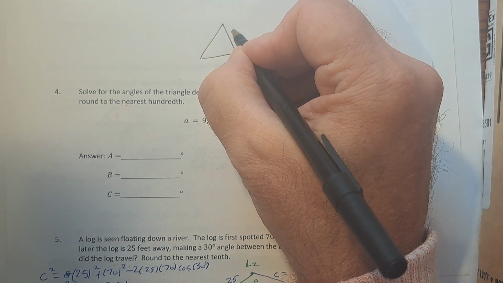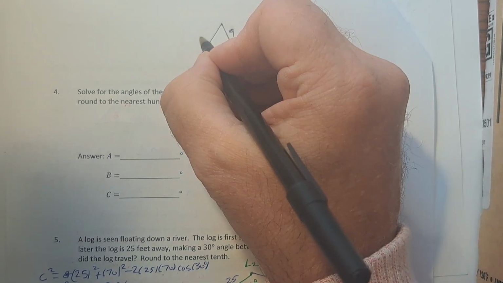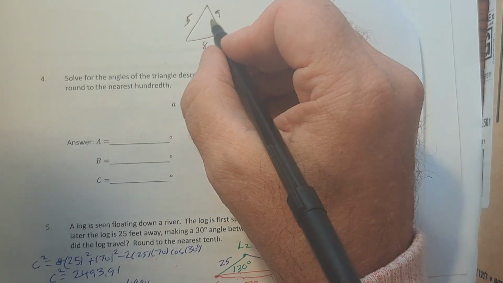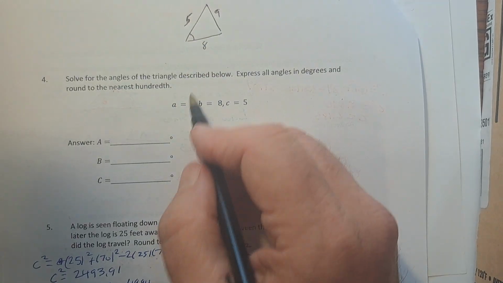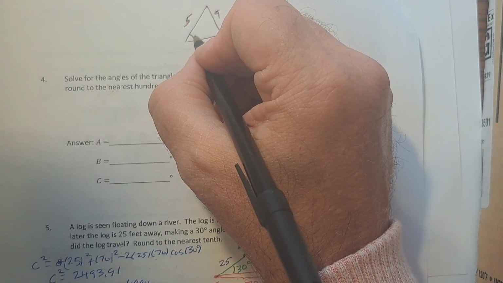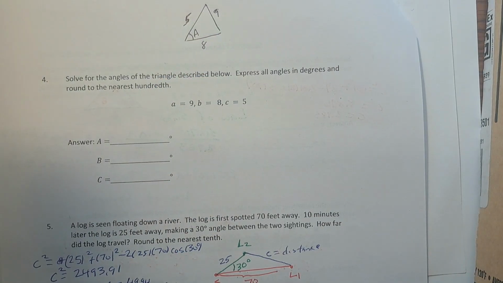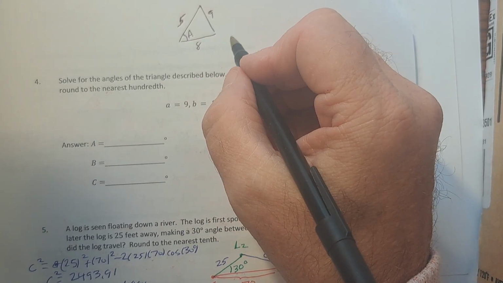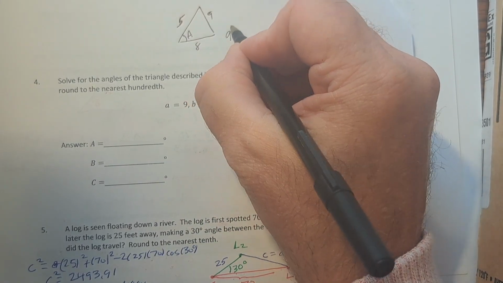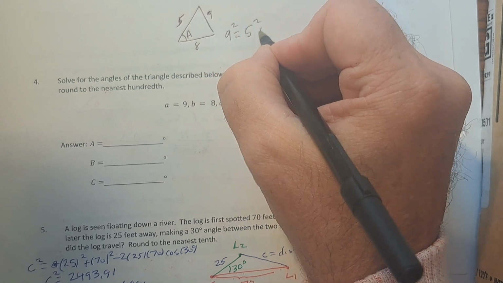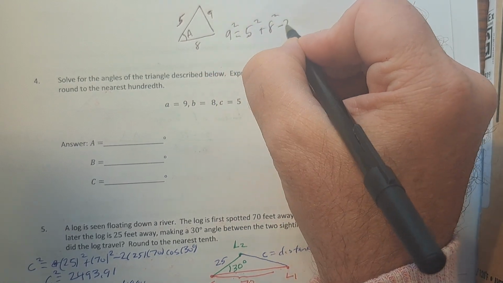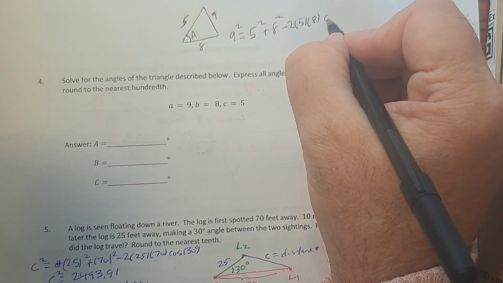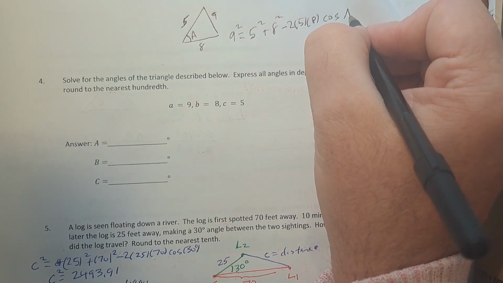So 9, 8, and 5 are the side lengths. And we'll go ahead and get the angle opposite the 9. Because that was side length a, I'll label that angle capital A. Then work with the side opposite the angle that you just labeled. And according to the law of cosines, that side squared is the sum of the other sides squared minus twice the product of the other side lengths times the cosine of the angle in between, because that's the law of cosines.